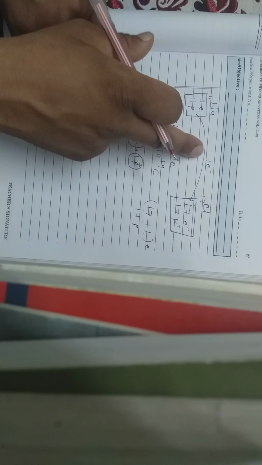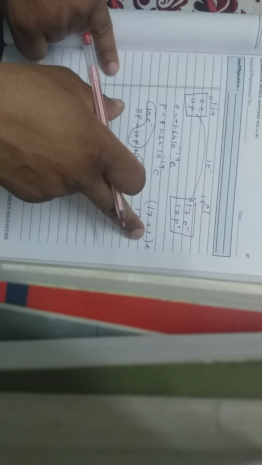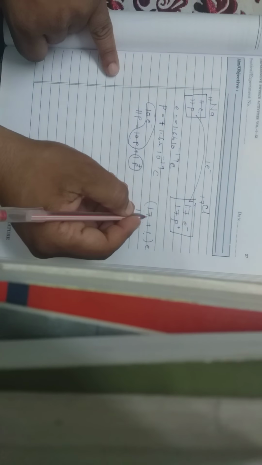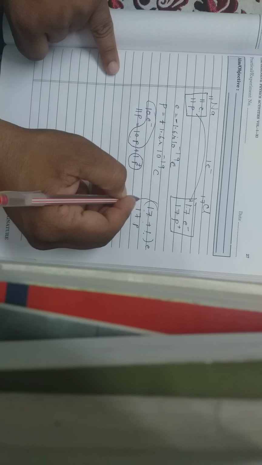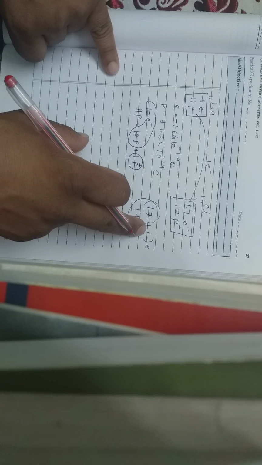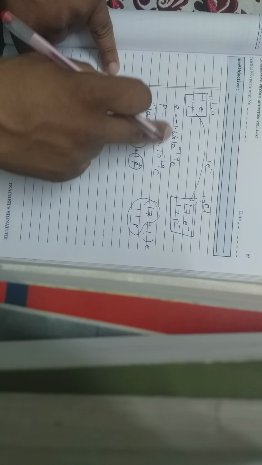Whereas in the case of chlorine, since it gains 1 electron, the 17 electrons and 17 protons cancel out the charge on each other. And this one additional electron, you know, is a negatively charged particle.